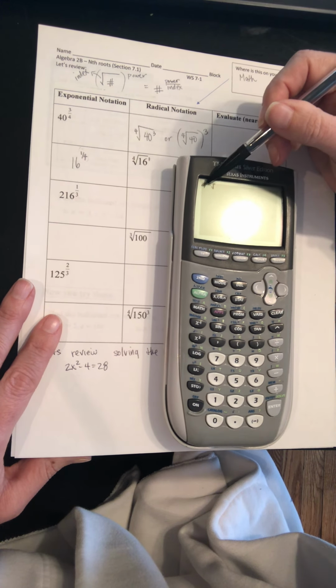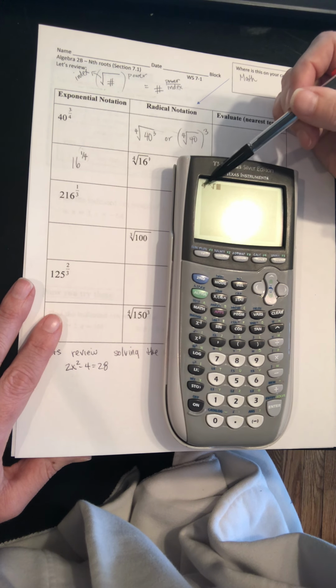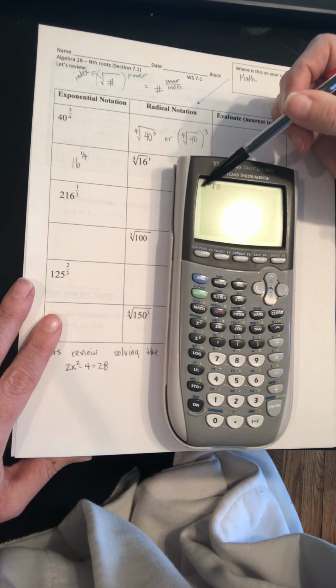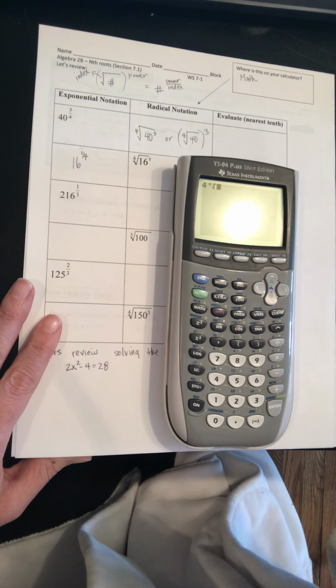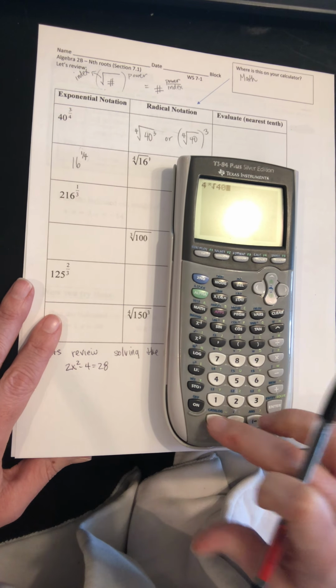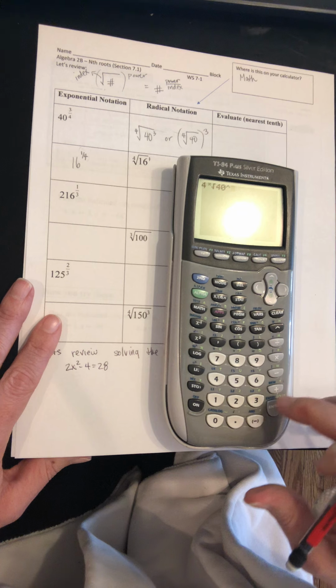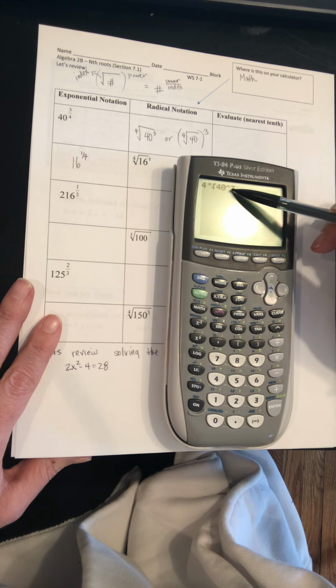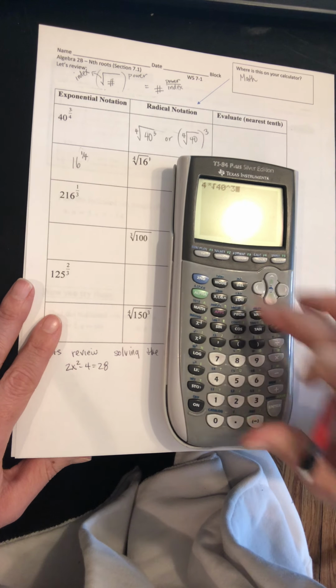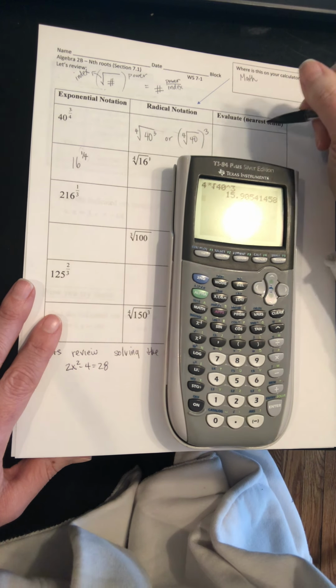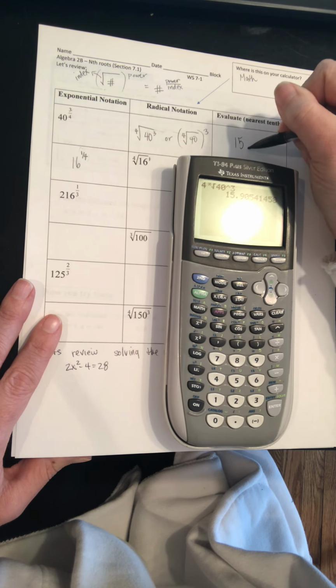If you have a fancier calculator, unlike me, that 4 will become a superscript and become the index. For me, it just says 4 is the index and takes the place of that x. Then we're going to do 40, and then raise it to the 3rd power. For me, I have a caret; it might look like a superscript. Then we hit enter and we get, to the nearest tenth, 15.9.